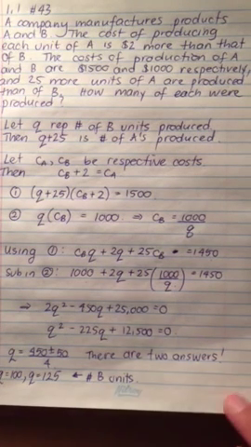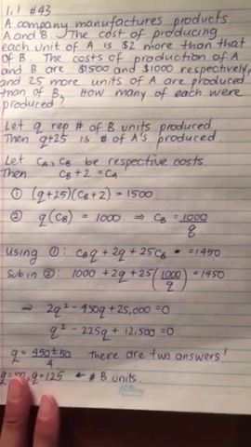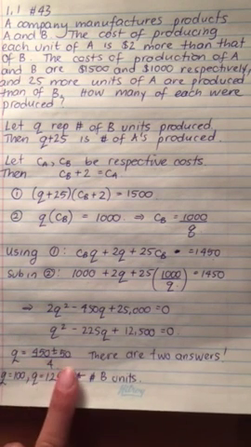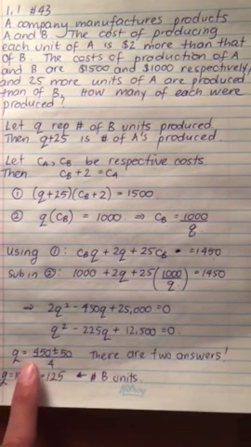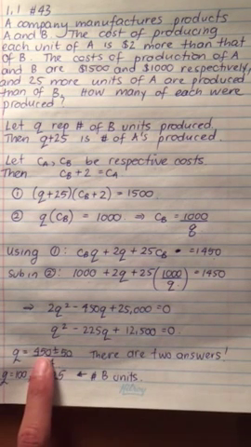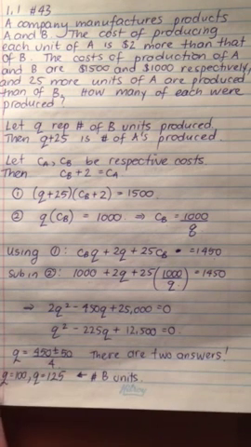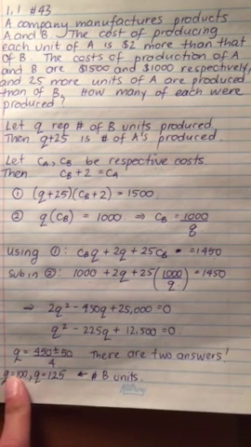When you decide that you're going to solve this using the quadratic formula or whatever other method you want, you get two different answers for Q: either 450 plus 50 divided by 4 or 450 minus 50 divided by 4. And those numbers are 125 or 100.